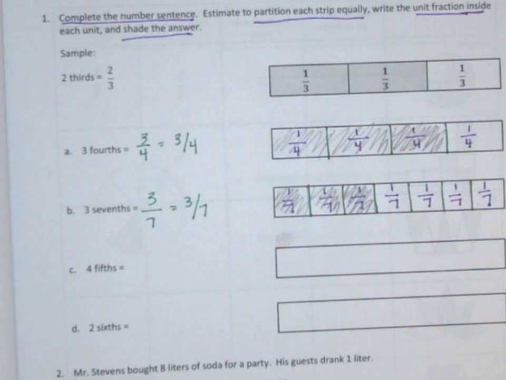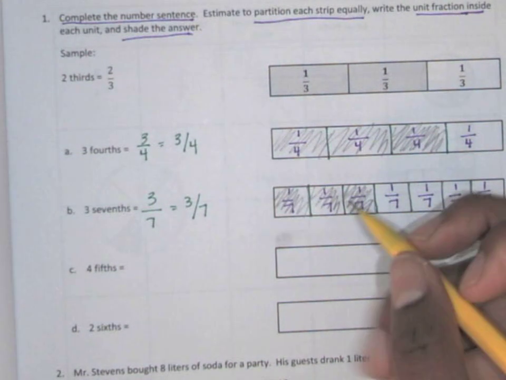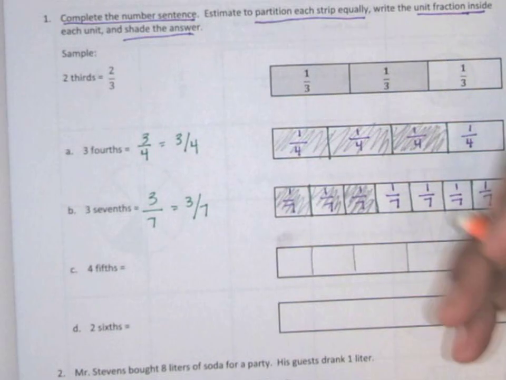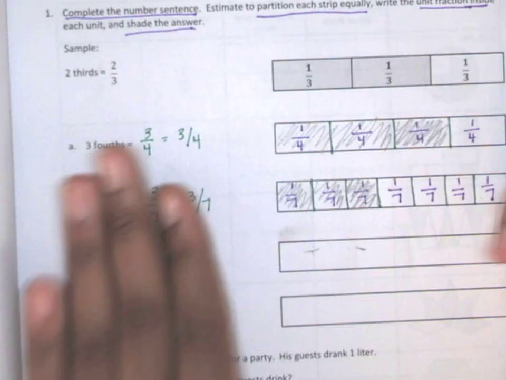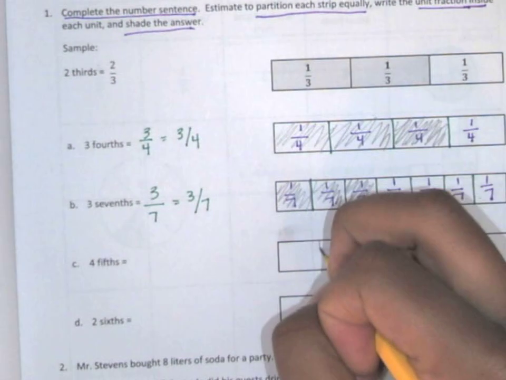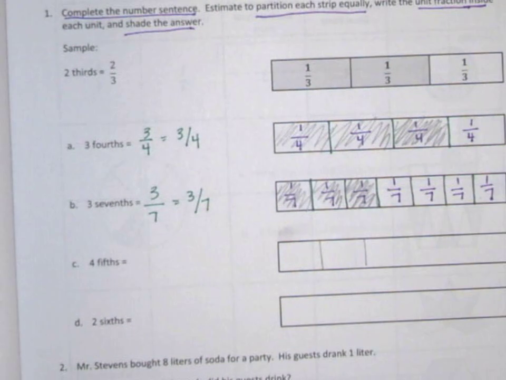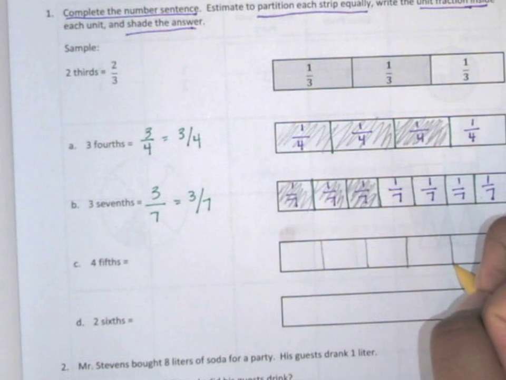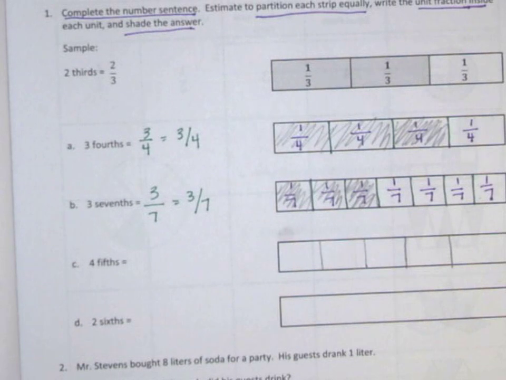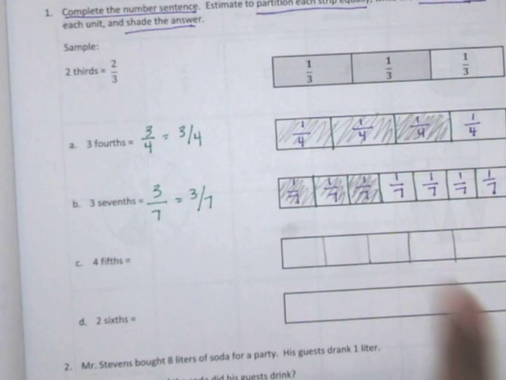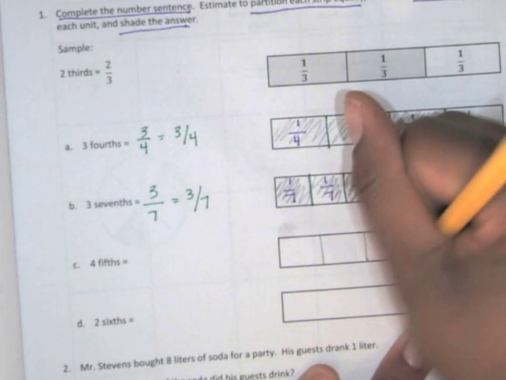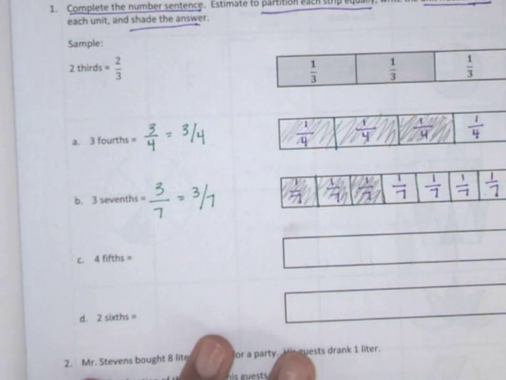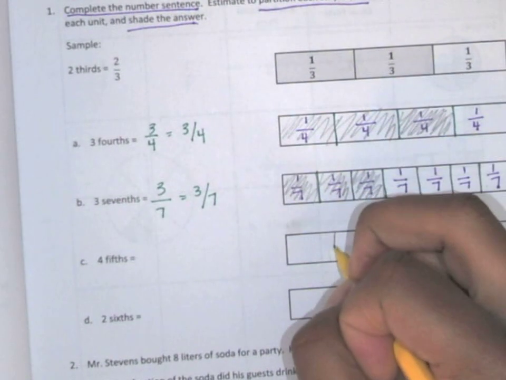So for C, I have 5ths. 1, 2, 3. My lines are not even, so we'll go back and redo those. 1, 2, 3, 4 lines. That means I have 5 sections. My sections are not quite even. This one is larger than the rest of them, so I'm going to go back and redraw my lines. I know it can be frustrating sometimes, but the more you practice, the easier it will be. You'll start to get a feel for how big certain sections should be.